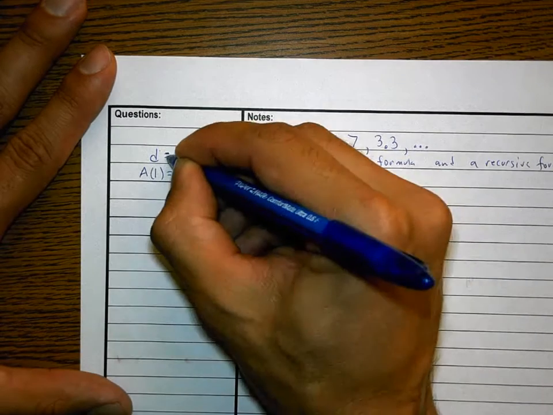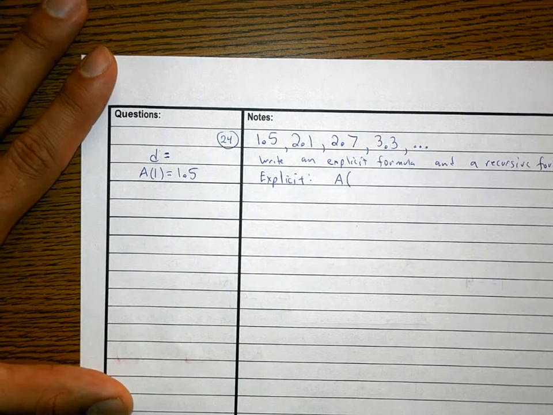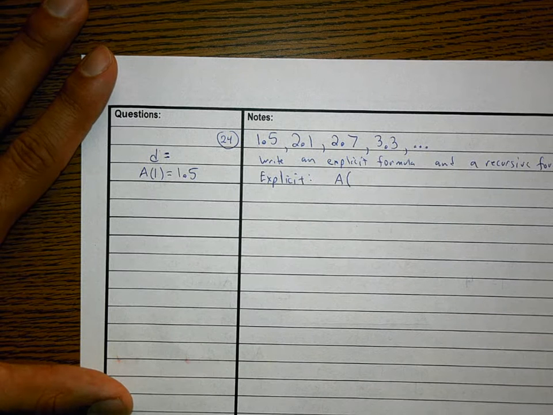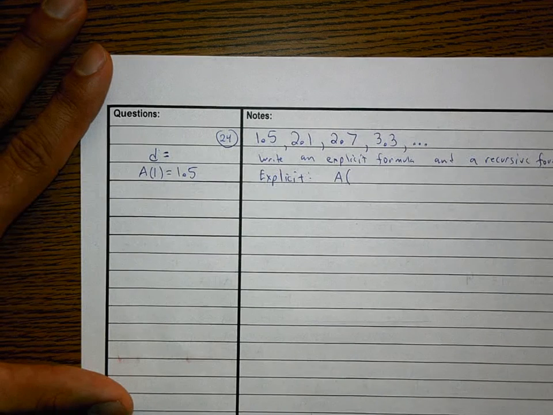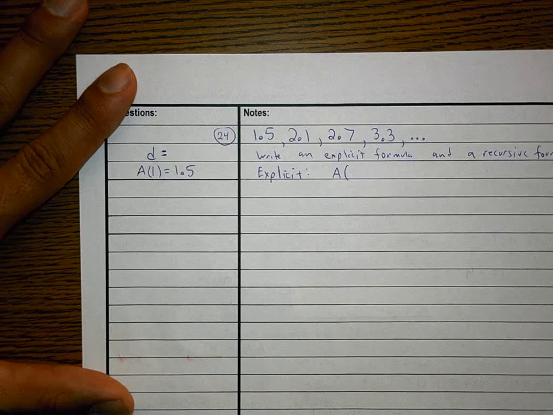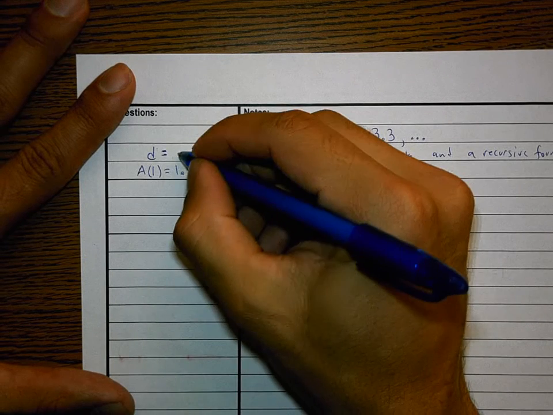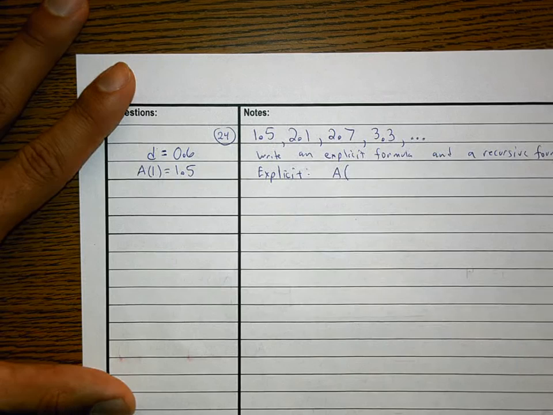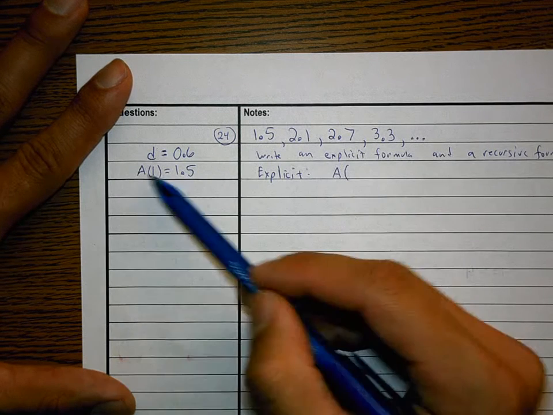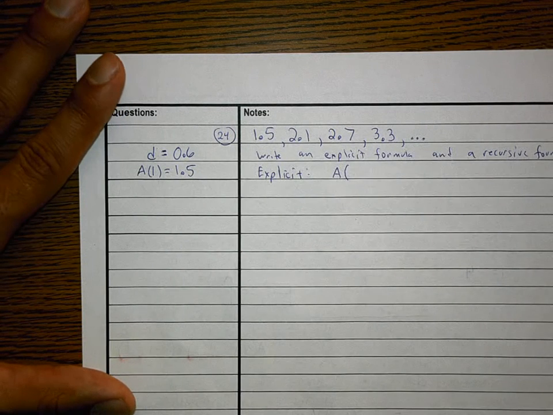She told us that we need to know what D is. Now Trinity, I think, knows what the D is. What is the D, Trinity? You don't know what it is. What do you think? Say it again. 0.6. I'm going to put 0.6. Do we agree? Yes. Good. When you know these two things, now you can write the explicit formula.